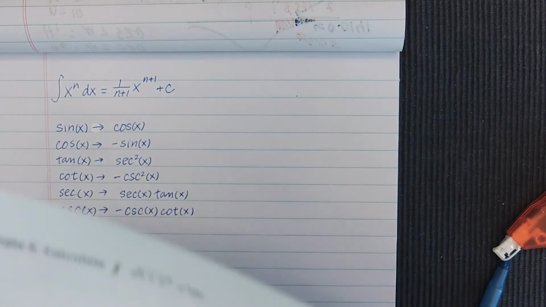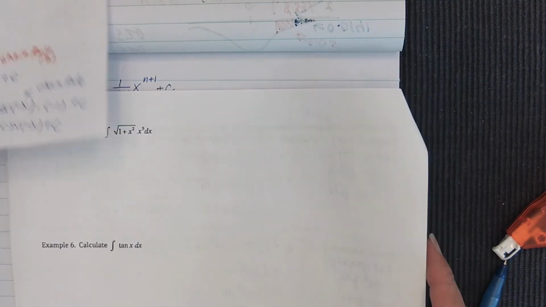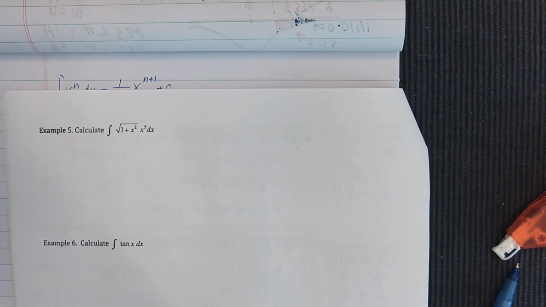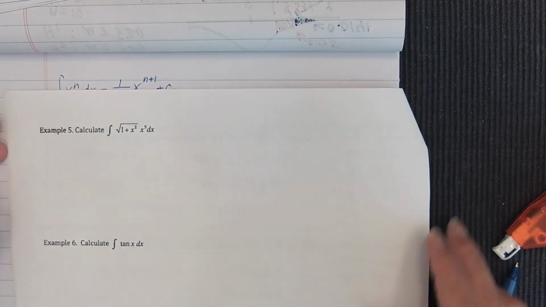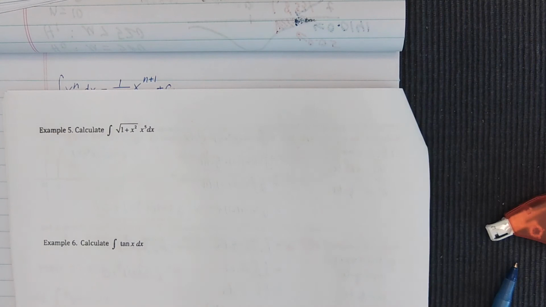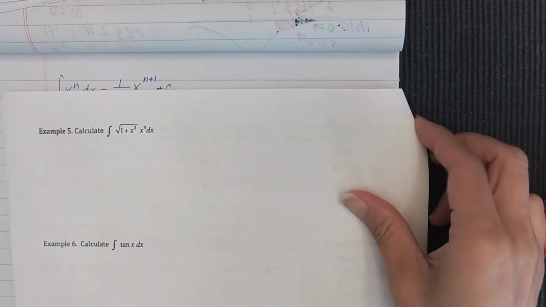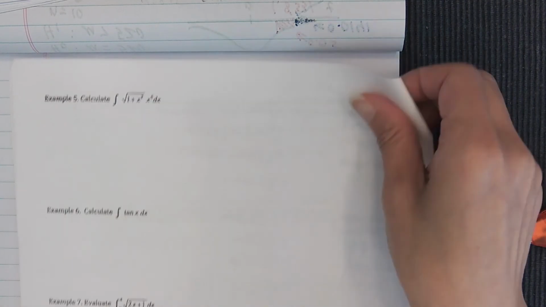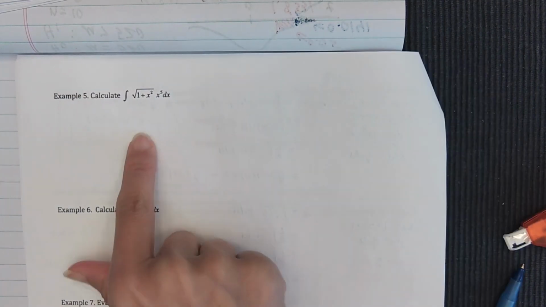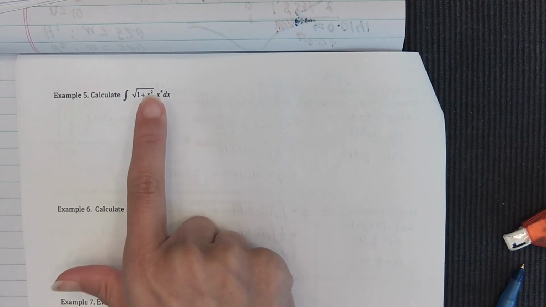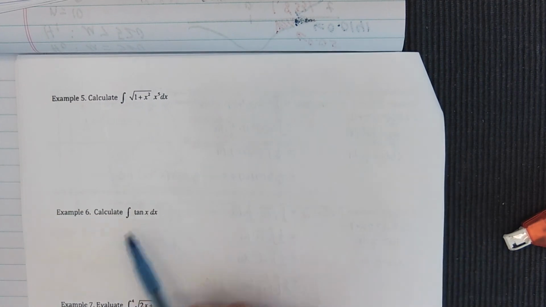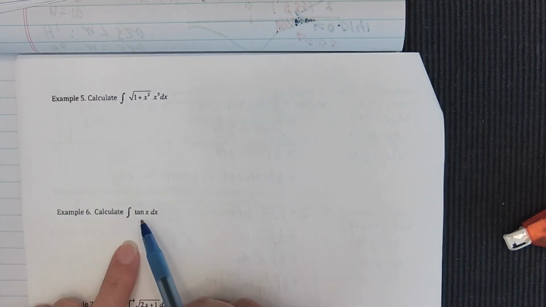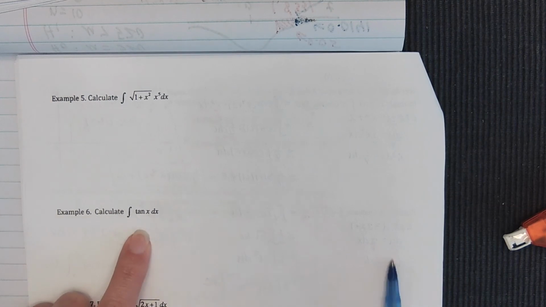This page. Okay, I'm going to start with that one, then I will come back to that one. This one takes time, and this one is really more important. How do you take the integral of tangent? Integral of tangent.